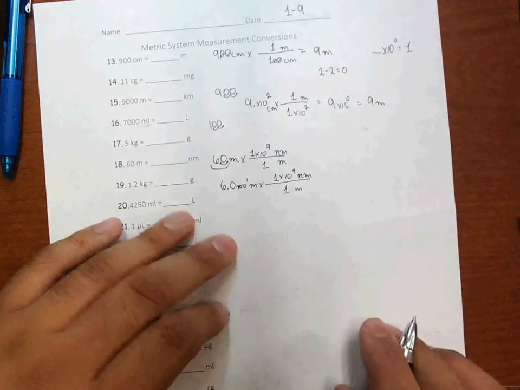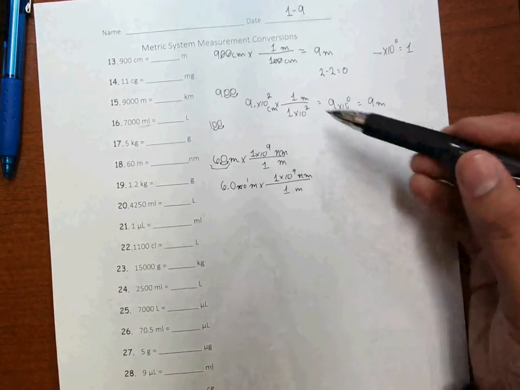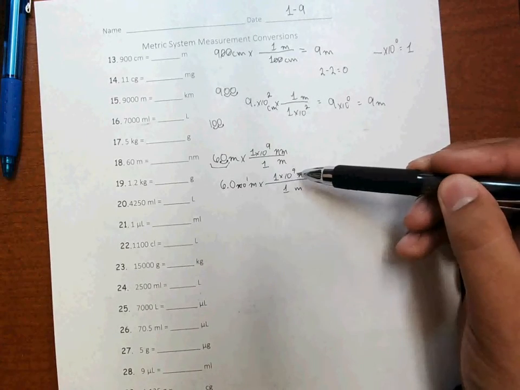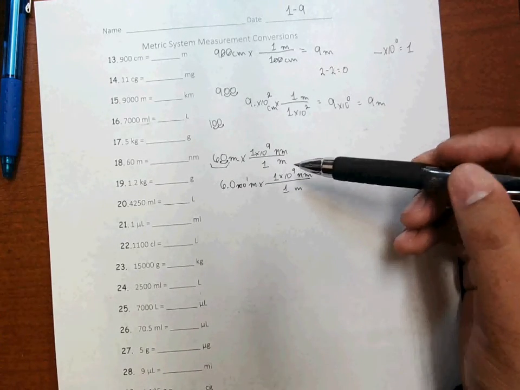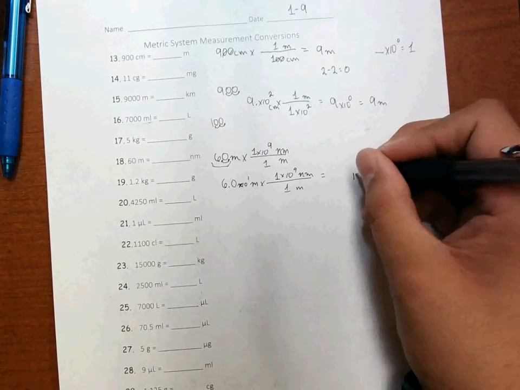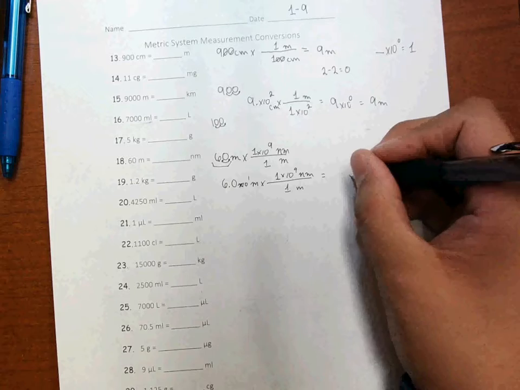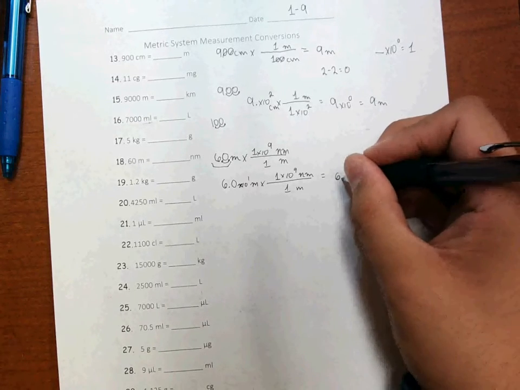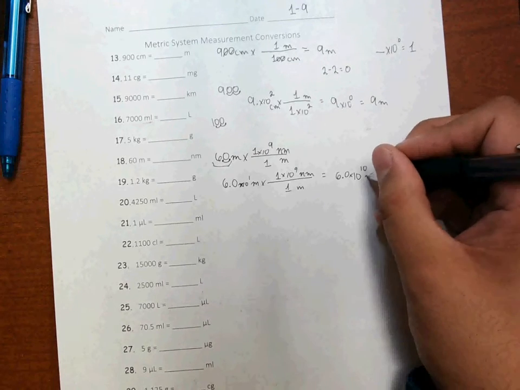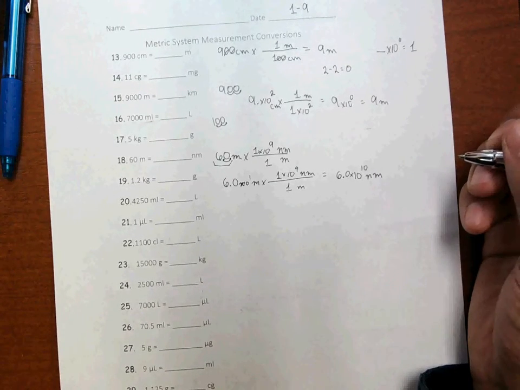Alright, so I've shown you what to do if you're dividing by exponents, but what happens if you're just multiplying by exponents? Well, in that case you add. So I would have 9 plus 1 equals 10. So I would have 10 raised to the 10, and the 6 stays the same. So 6.0 times 10 to the 10 nanometers.